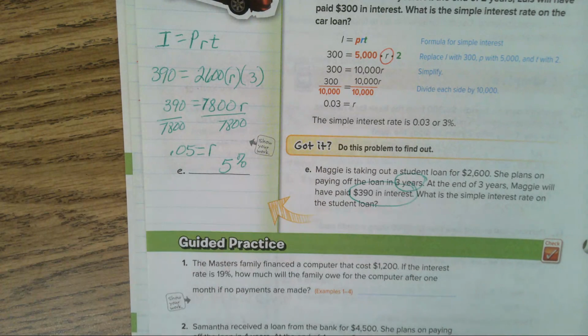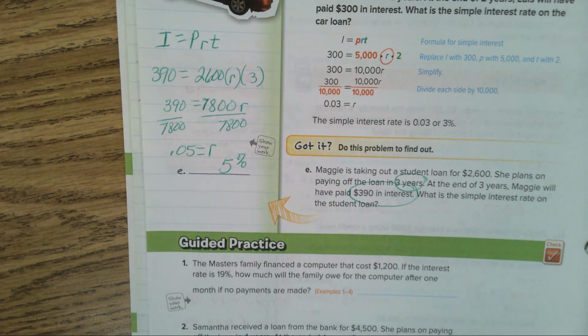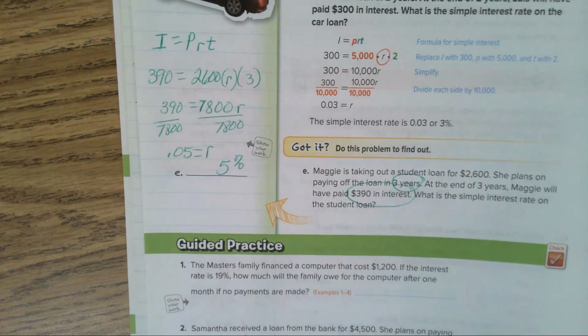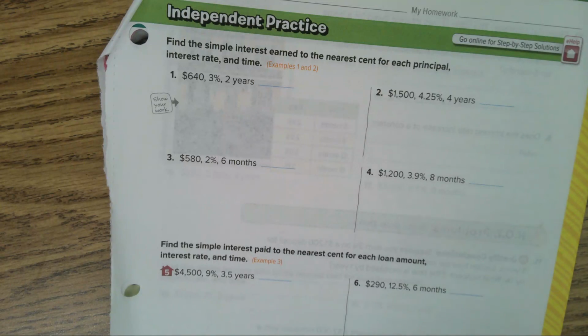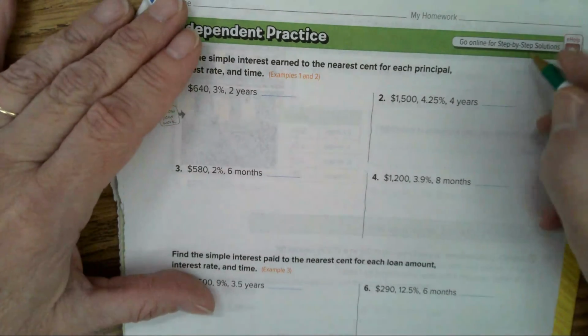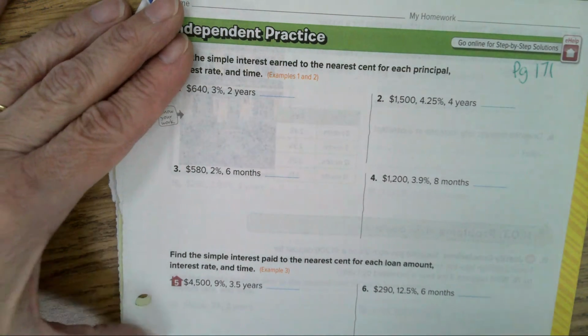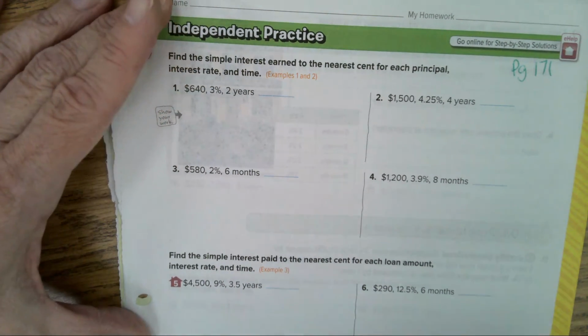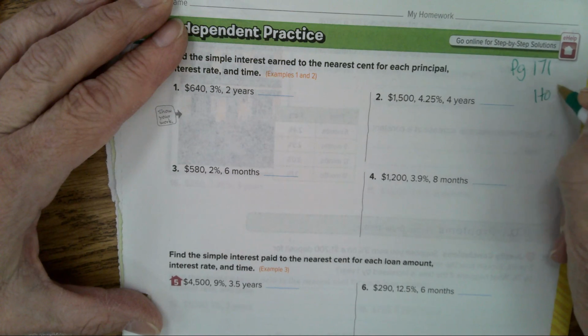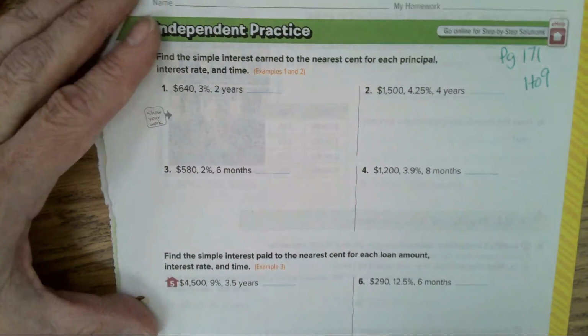Okay, now, due to the many interruptions that we've had today, I don't think I'm going to have time to give you back your quizzes. Can we just do homework? This is what you're going to do. On page 171, your assignment is going to be 1 to 9. Okay. Show your work.